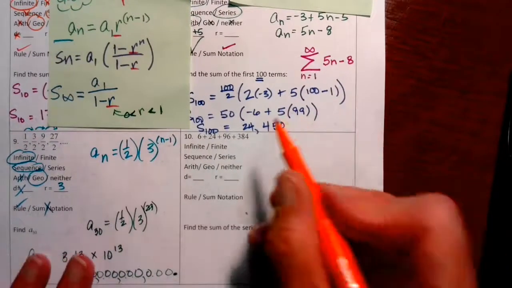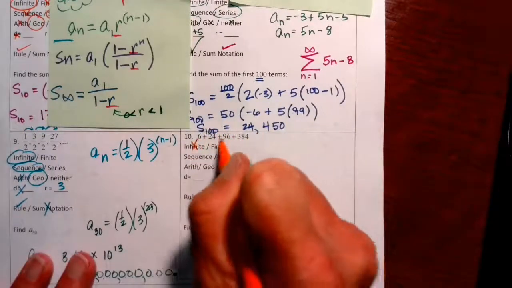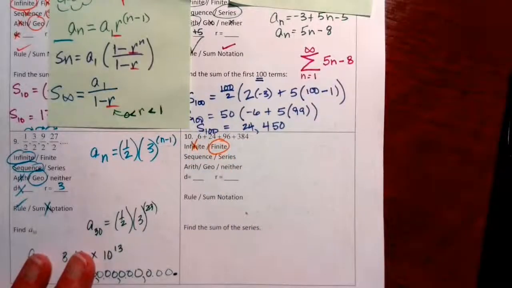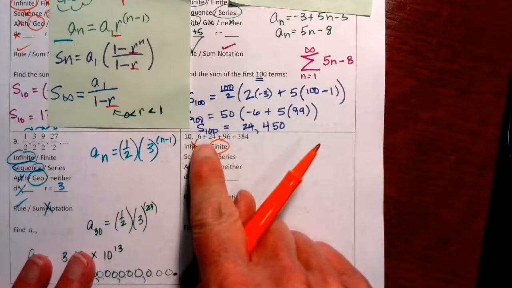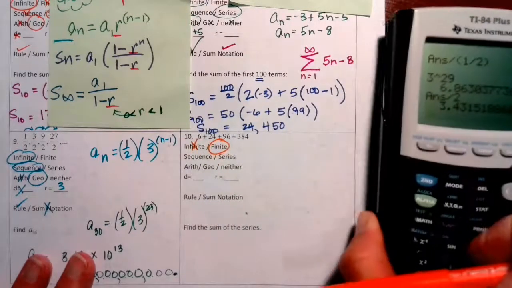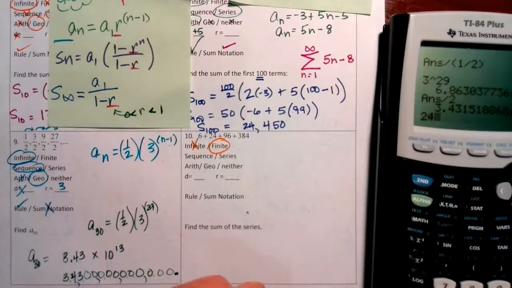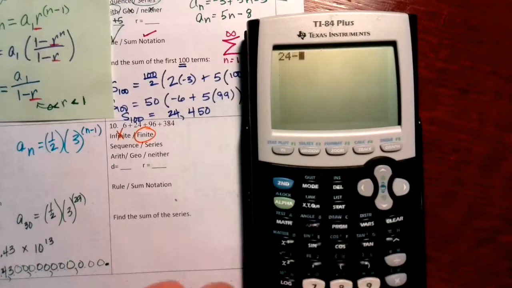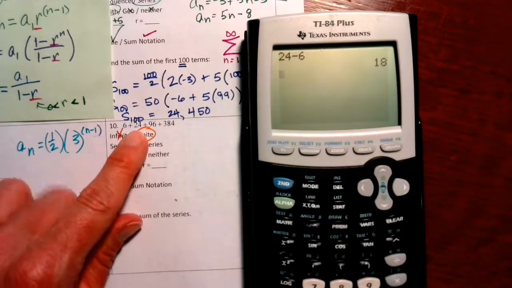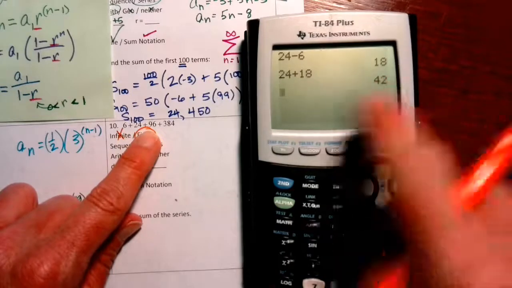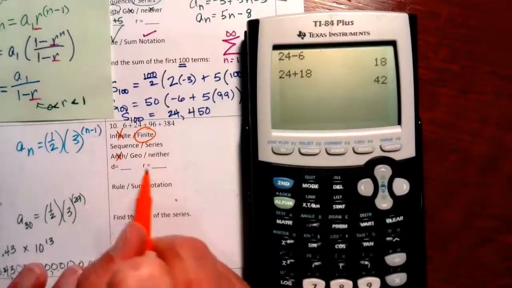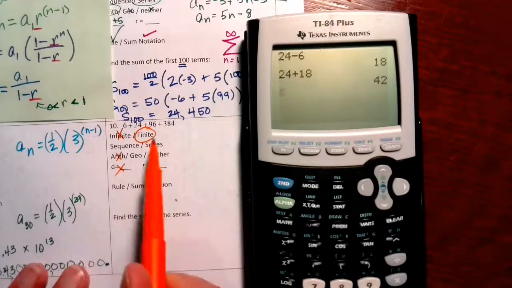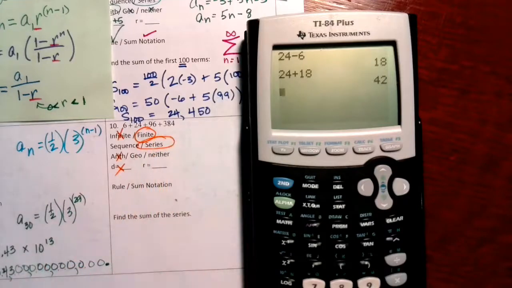Hope you're still with me. Do you see the dots? No. So it's a finite relationship. Let's see what's going on. I'll clear this out so you can see what I'm doing. 24 minus 6 is 18. 24 plus 18 does not get me to 96, so it's not arithmetic, and there is no common difference. And it is a series because I see those plus signs.